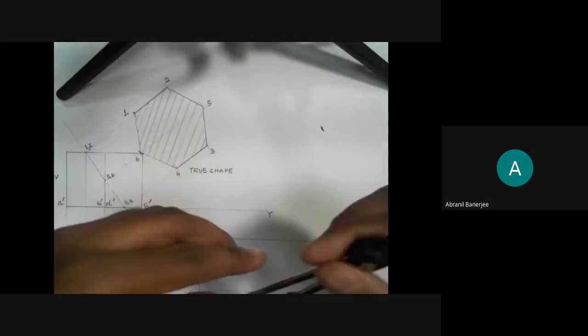solid. Similarly, I will mark A to 2, where it is, it is in A to B, right? A to B. And where is the intersection? It is at the top of the solid. So I will mark from A to 2. Let us name it. This is A to D. This is 1. And A to B, this is 2.